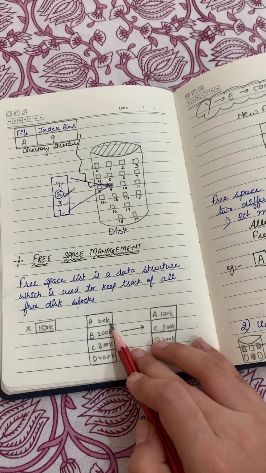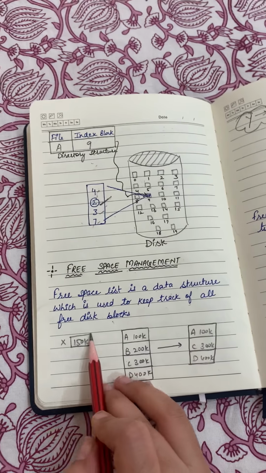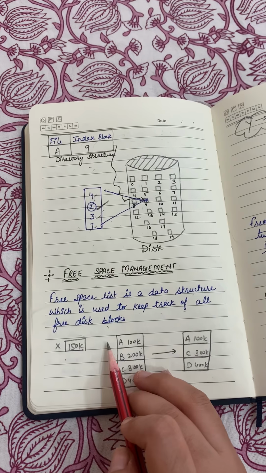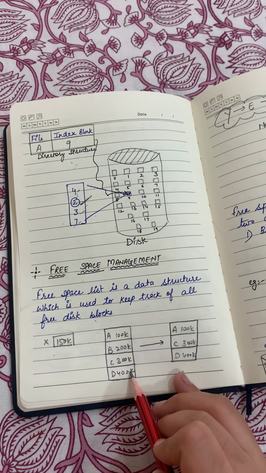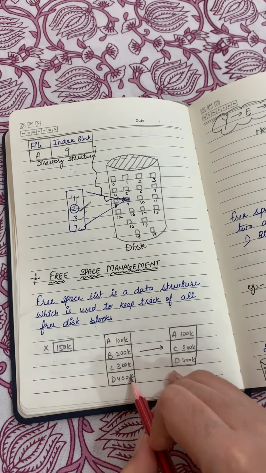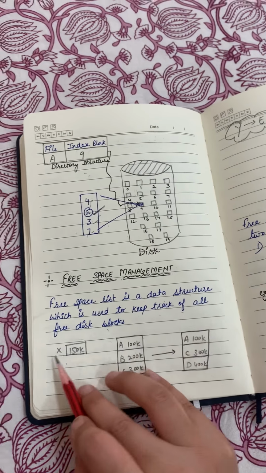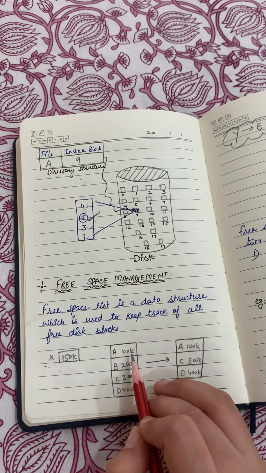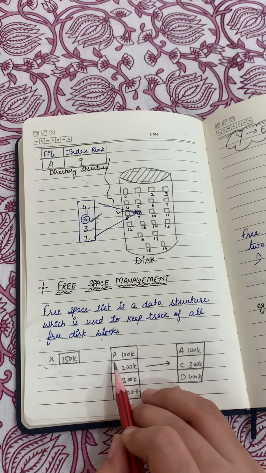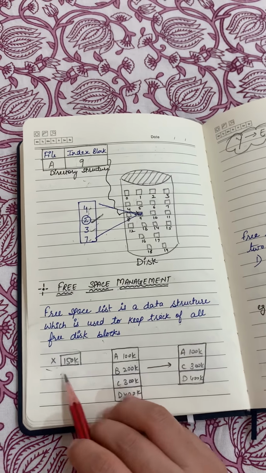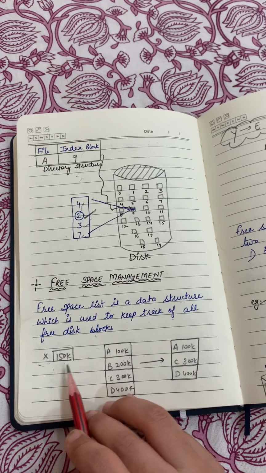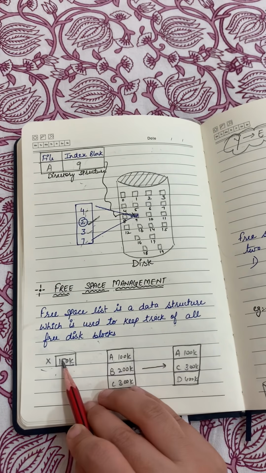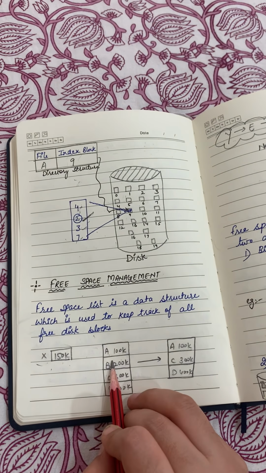Now if there is a file X of 150k and I have to allocate a space from this free space list, what happens is the system starts looking at the space to allocate to this file X. So let us say A is 100k, smaller than this, it cannot be allocated.